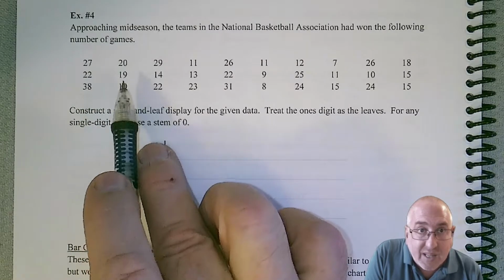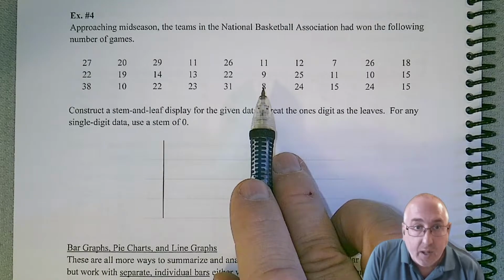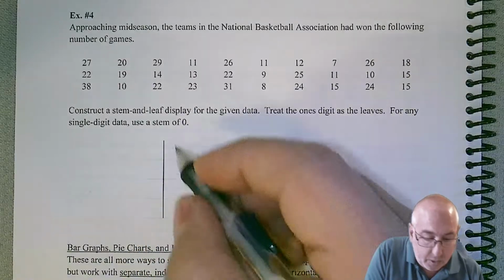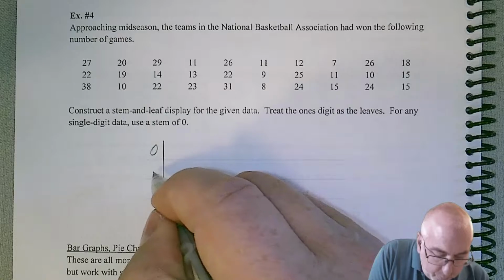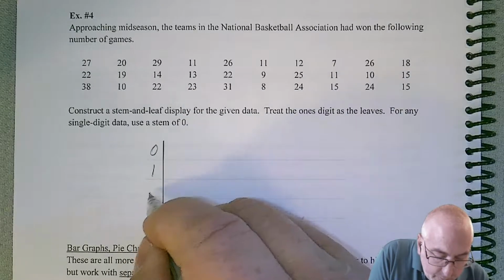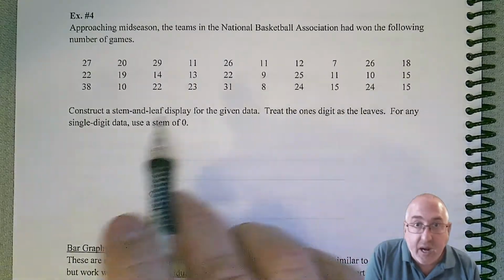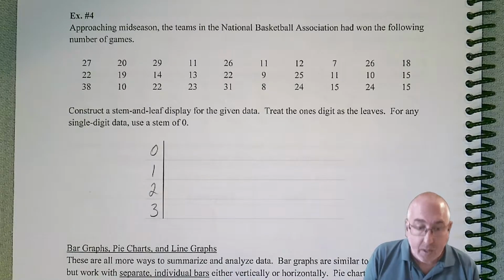We have some numbers in the teens, and we have some single digit ones as well. So remember, the single digit ones, it says to use a stem of 0. So if we put a 0 here, and then we want numbers in the tens, in the teens, so a 1, a 2, and a 3. And that should take care of all possible values that we have.